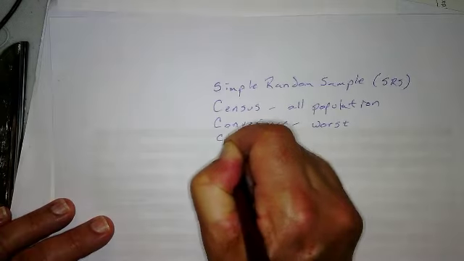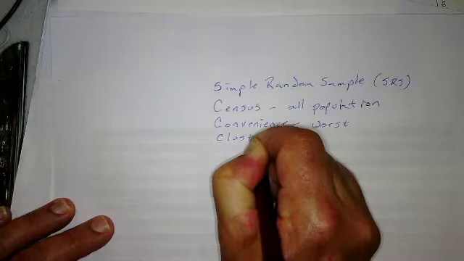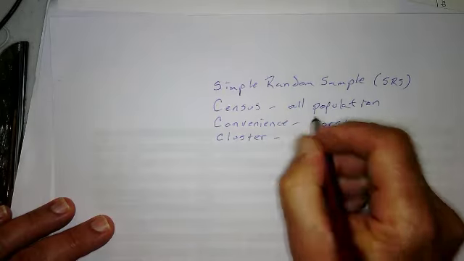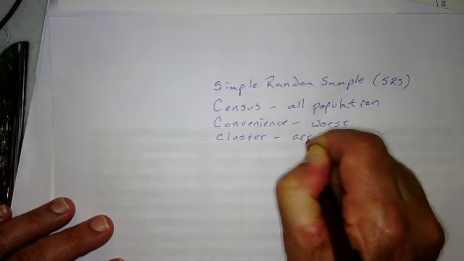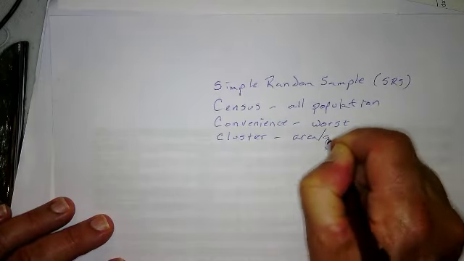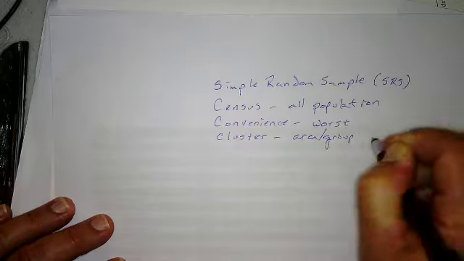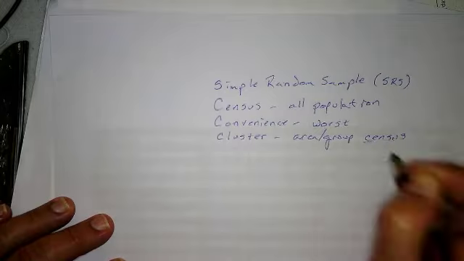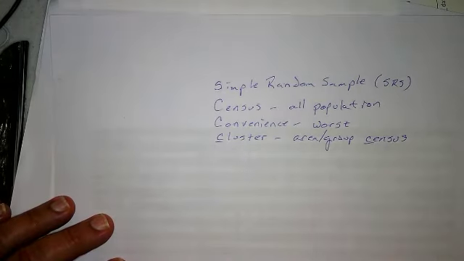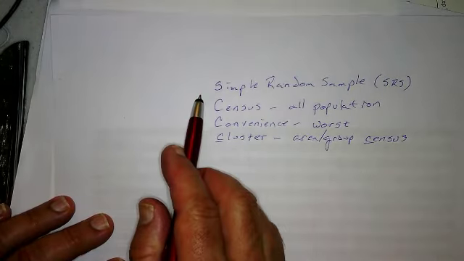And then we have what's called a cluster. This is where we select an area or a group, a section, whatever it might be, and we do a census of that group. So hopefully you see the alliteration of census and cluster. So simple random sample is best.